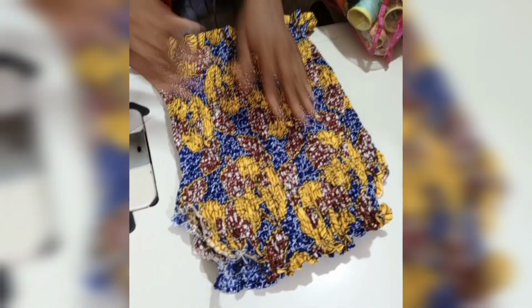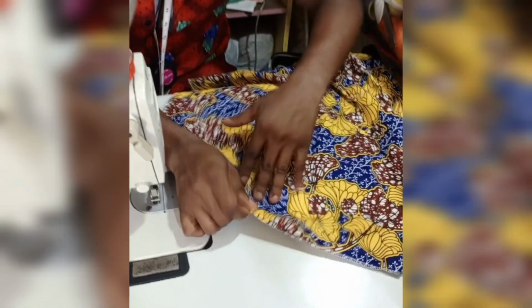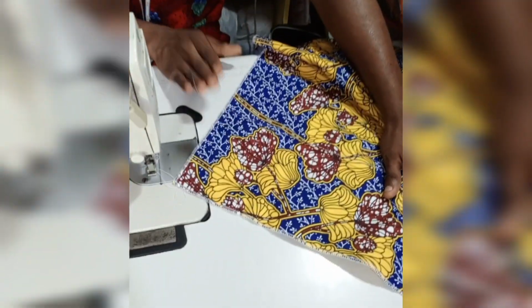So what is remaining now is the sleeve. Do you guys understand? With the style of the sleeve we are making, look at the sleeve we already cut out. Okay, look at the sleeve. So first thing we need to do is to hem the upper part. Do you understand? And we also need to hem the down part.